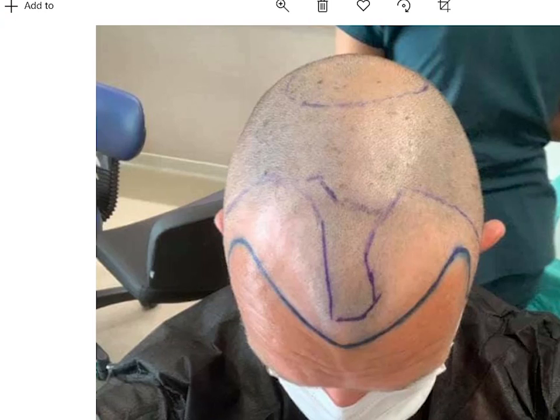So this picture is just before the procedure, and this picture is from above, so it gives us more clues about what's going on. The first thing is that, yes, the corners are severely receded. I mean, his corners were maybe along here when he had a full head of hair, and now they're back all the way here. So they probably receded a good couple of inches. And here we can see this is the island of hair that we talked about in the first picture.